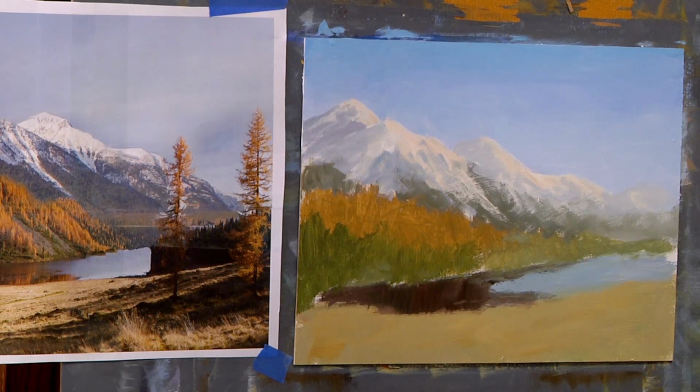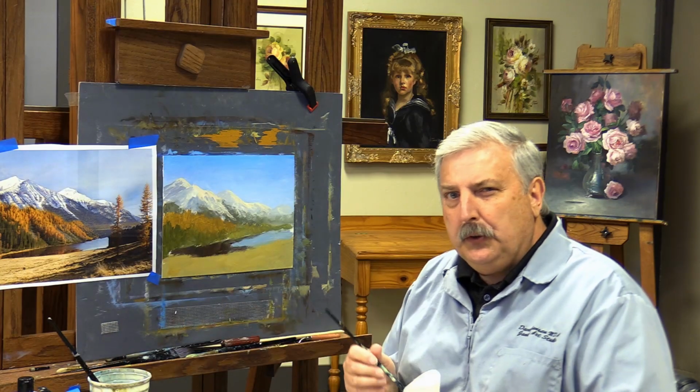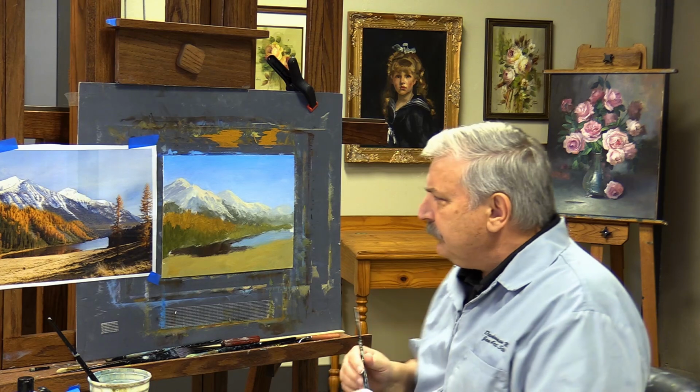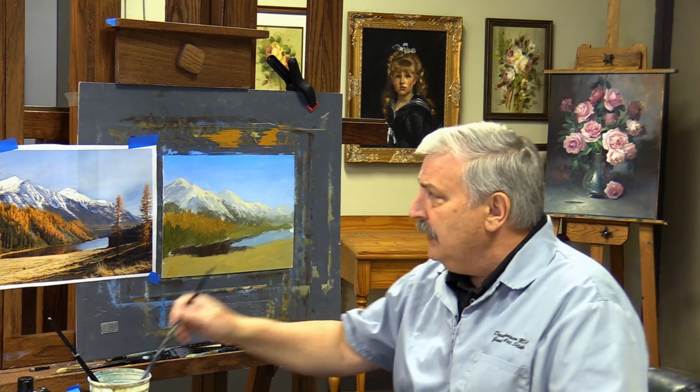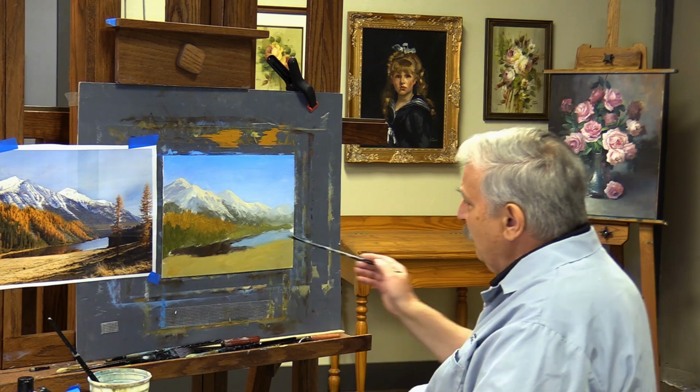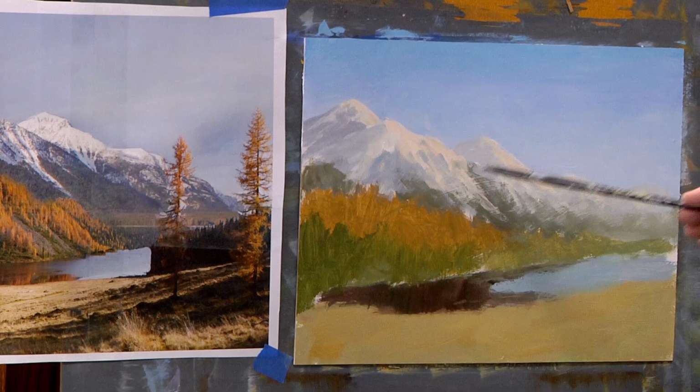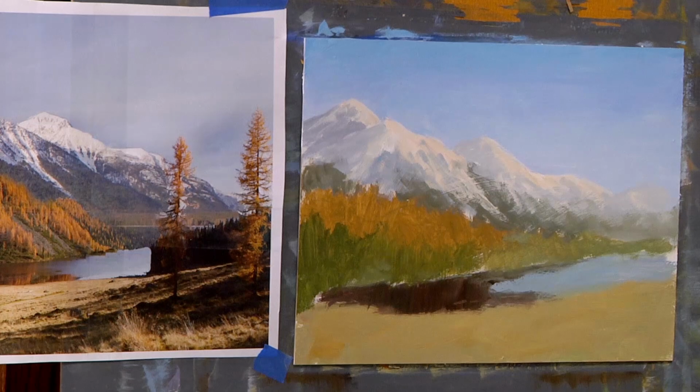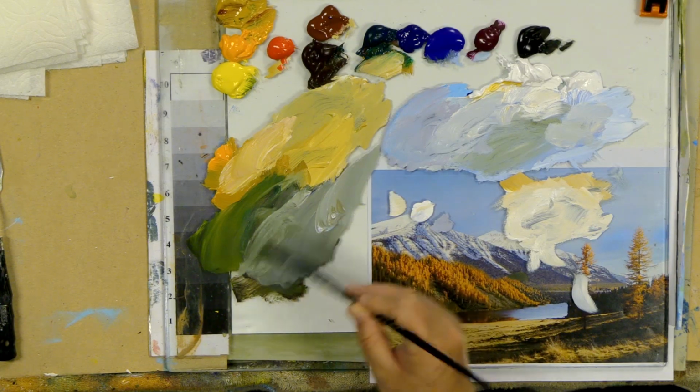So, part of this too is how much do you want to do to your mountain? Sometimes you can get your mountains way too busy for the painting. So we might want to really work this before we decide just how much more stuff we want to add up in there. But I do like some of those trees.